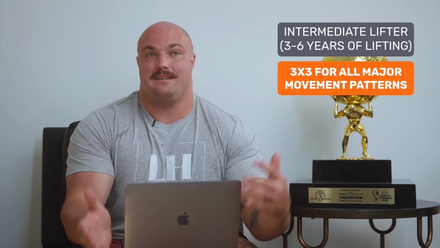For novice lifters, a 5x5, 5 sets of 5 reps for your major muscle groups, for your major movement patterns, I should say, is a fantastic place to start. If you did that and worked those movement patterns twice per week, that is plenty of stimulus for you to get stronger. For intermediate lifters, a 3x3 at 85 to 80% of your 1 rep max is going to get you in a really good spot without burning you out.